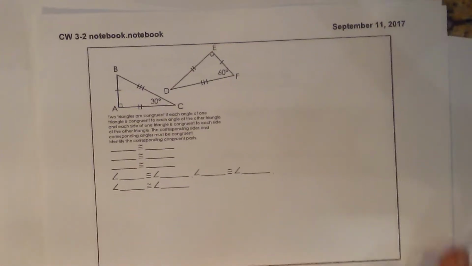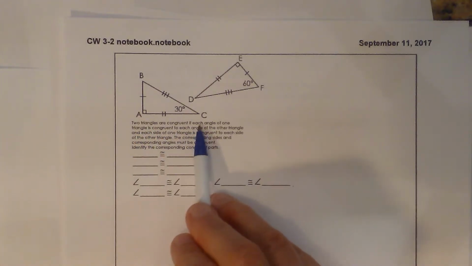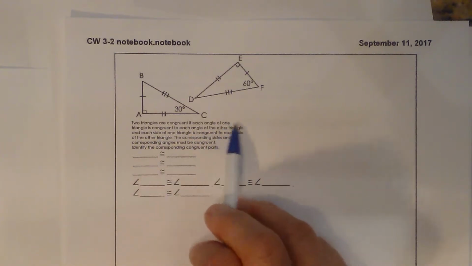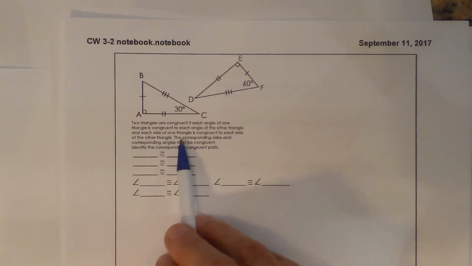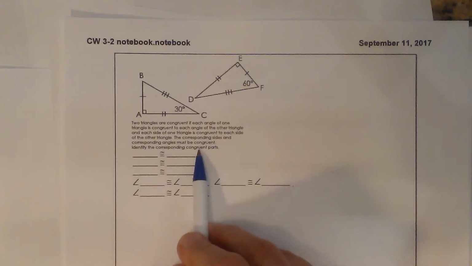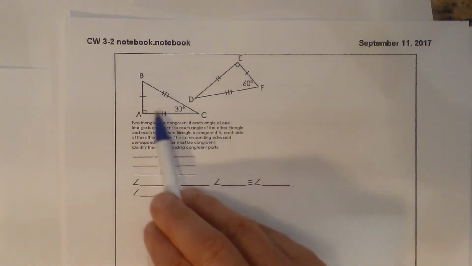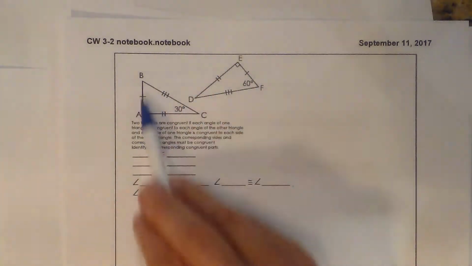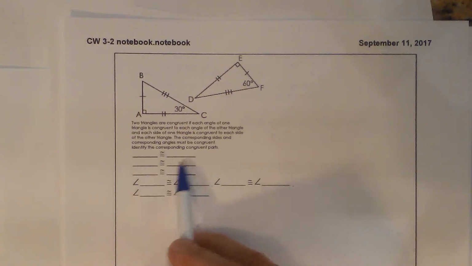Now, let's look at those 6 parts in congruency. Two triangles are congruent if each one of the angles is congruent to each angle of another triangle. So the corresponding sides and the corresponding angles must all be congruent. Again, we have 6 parts: the 3 angles and the 3 sides. But in order for these 2 triangles to be congruent, all 6 of those parts must match each other. So let's look at the segments, or the sides, that are congruent.